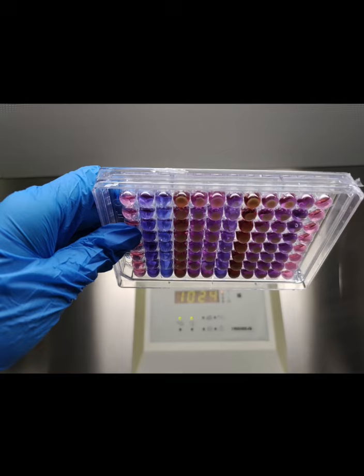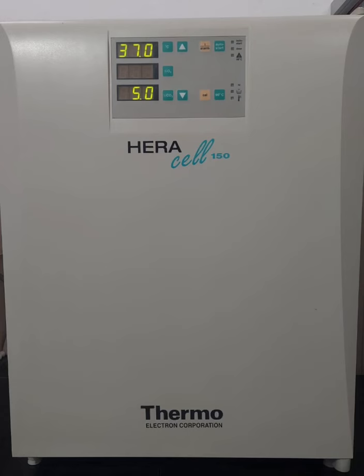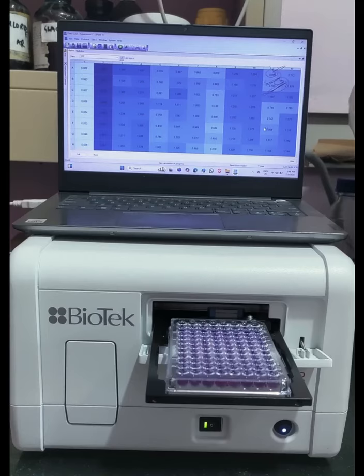After the exposure period, we put the dye of choice, either MTT or resazurin, in those 96 well plates and further incubated these plates for 24 hours. After the 24 hours, we took these plates and read them in an ELISA reader.